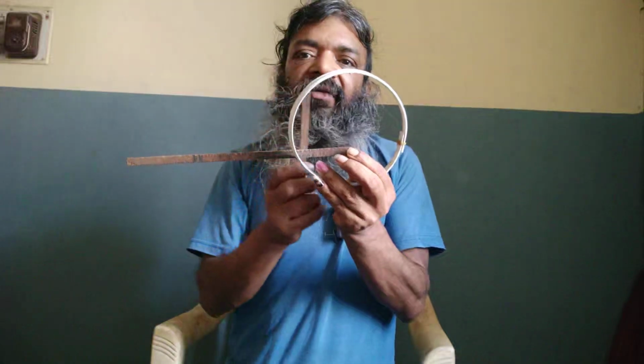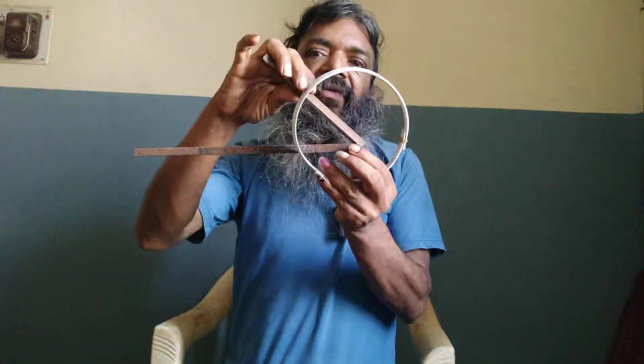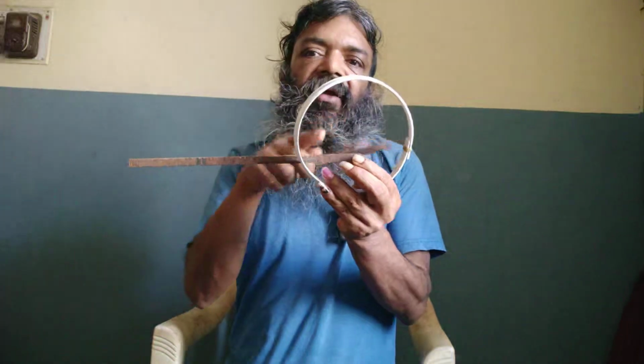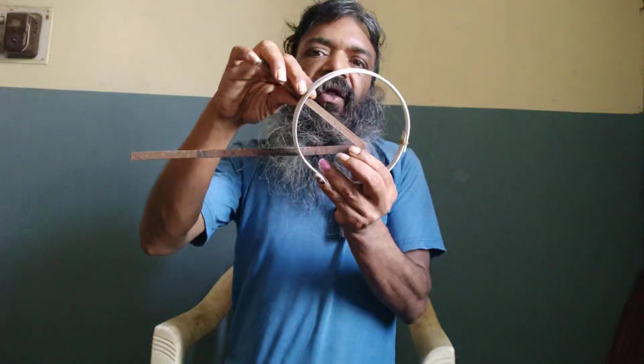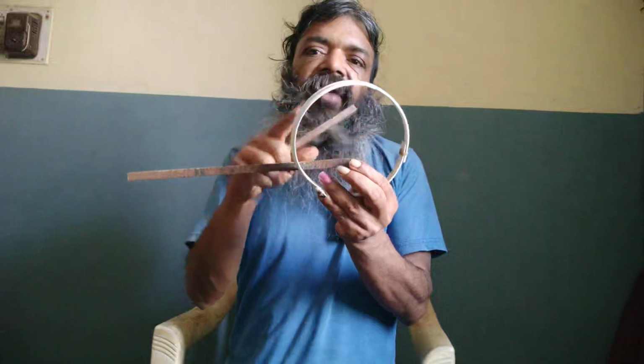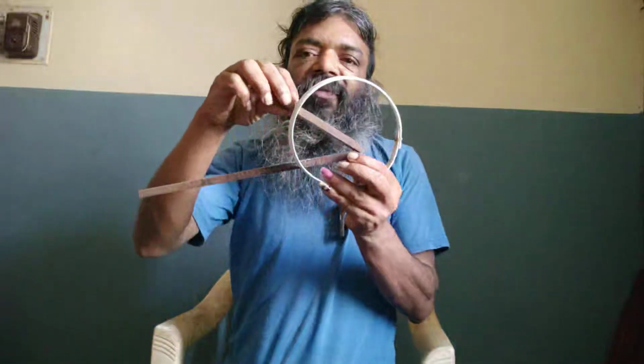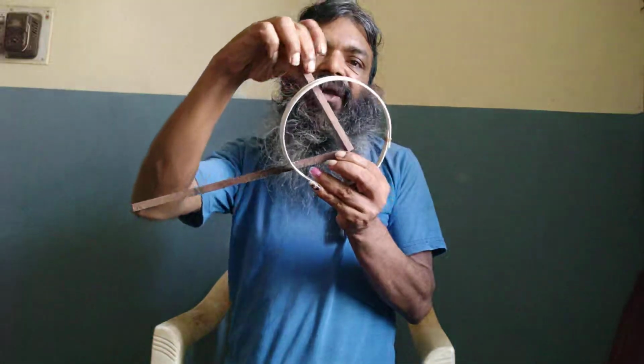From this point, I draw a straight line and this line height is h. This is radius and this angle is theta. Sine theta is h by radius. Pretty clear, right? Now, from theta, I moved delta theta.